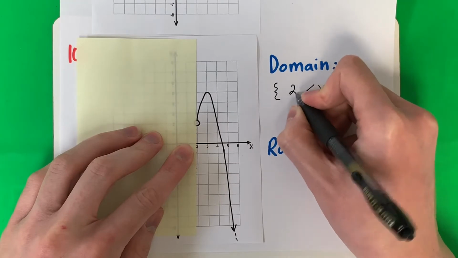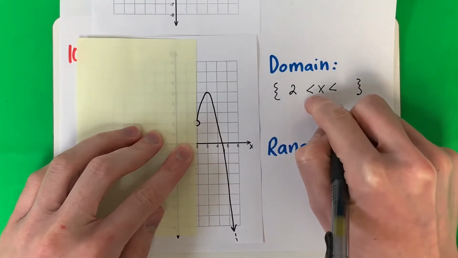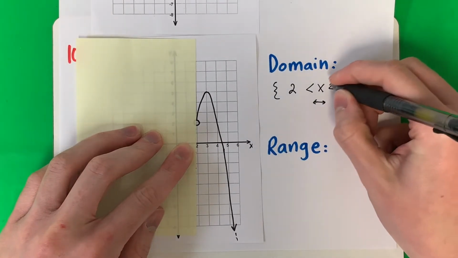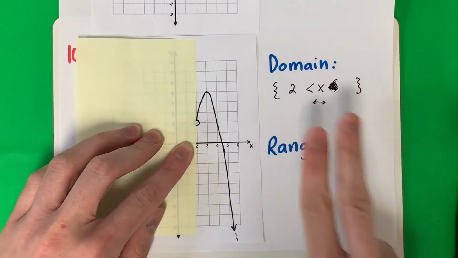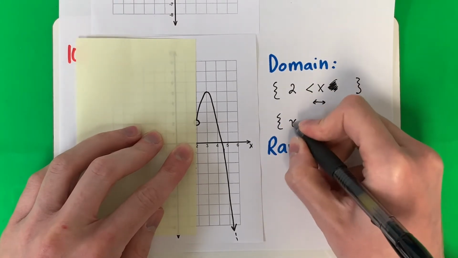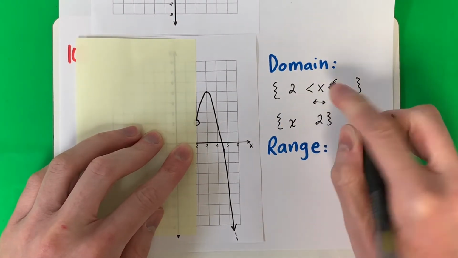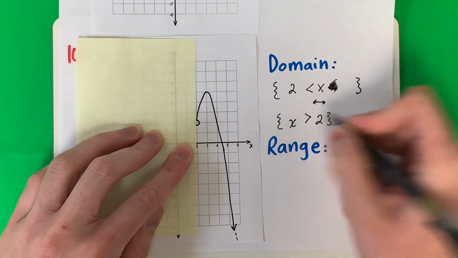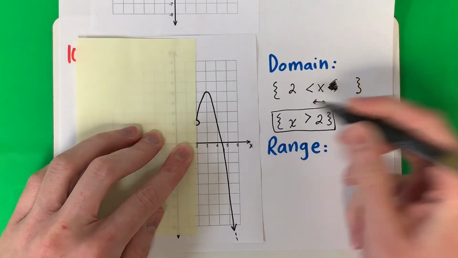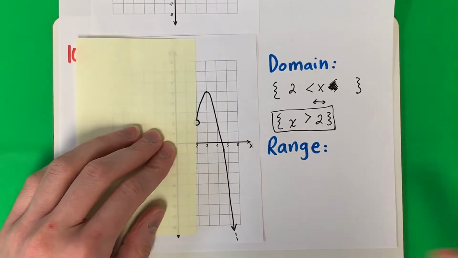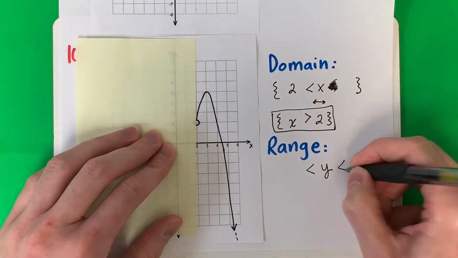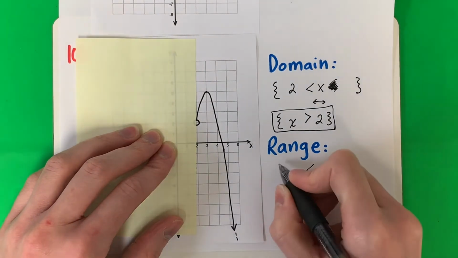So on the left is +2. No color, no line. And on the right, there's no sticky. So I'm going to erase that, and I am going to switch. So braces, X, 2, and then switch the sign, greater. So X is greater than 2. Now for the range. Range is Y. Put your less than and less than on both sides.